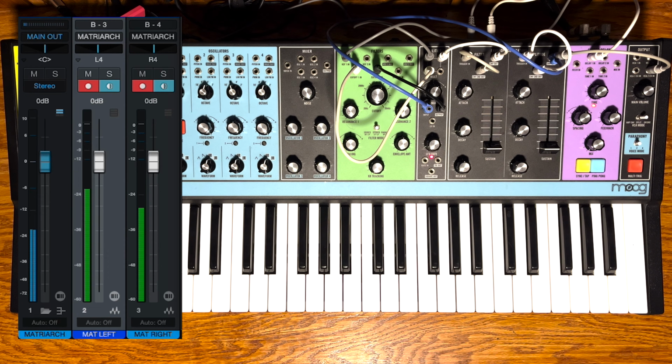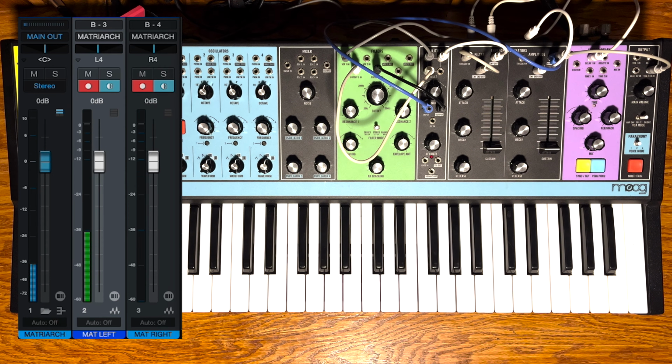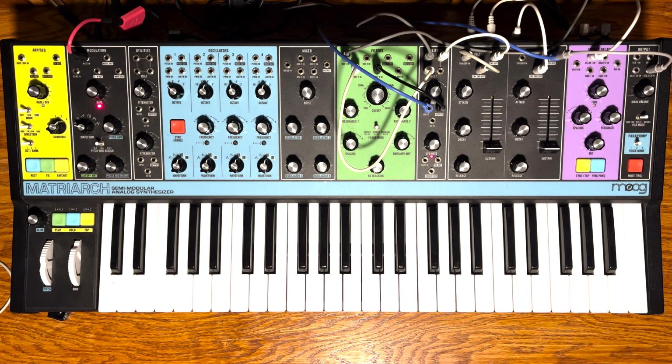Okay, that's a pretty sweet sounding patch. I like the retro vibe, but let's go a step further. What if we wanted our pulse to not totally disappear between the notes? Easy with most VCAs, just add an offset, but there's no offset on Matriarch's VCAs. It turns out it's not nearly as complicated as you'd think.